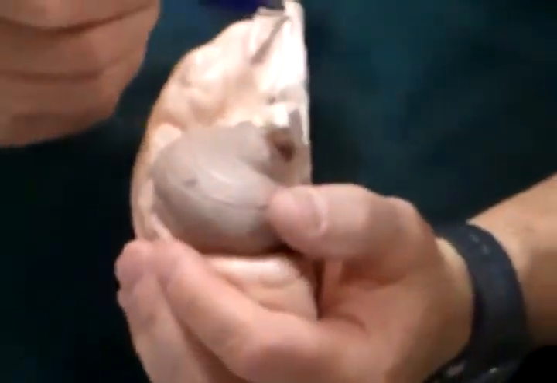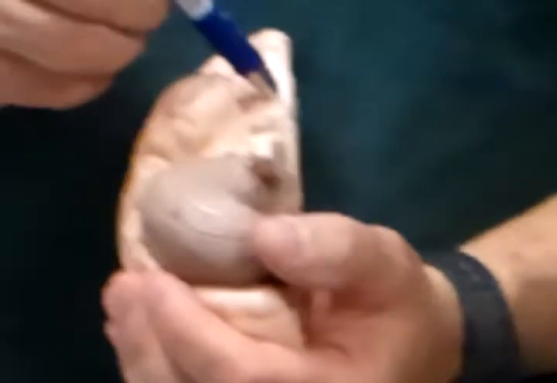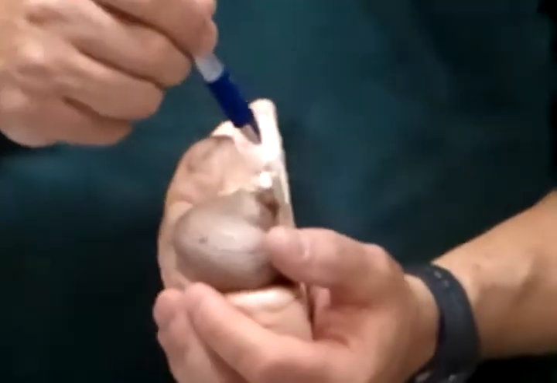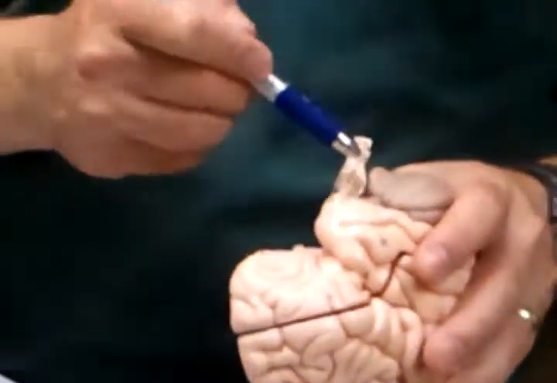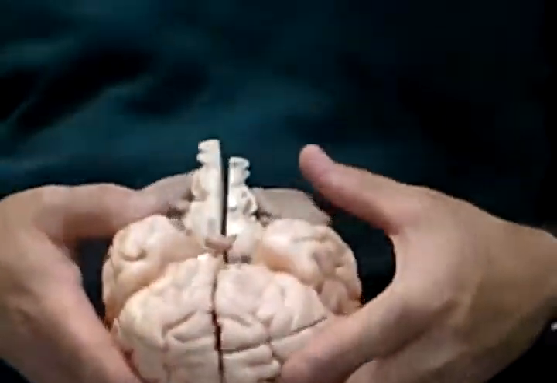If I tilt it this way, here's olfactory nerve, cranial nerve number 1, optic nerve, cranial nerve number 2, and this model has all of the cranial nerves coming off of it. Those are the only 2 that you're going to have to be able to tell me what they are.